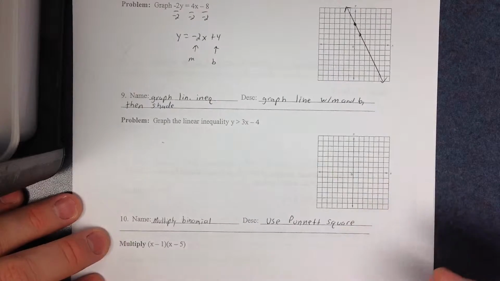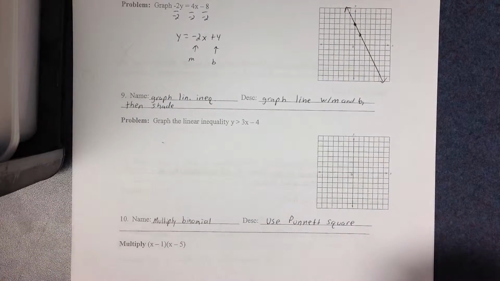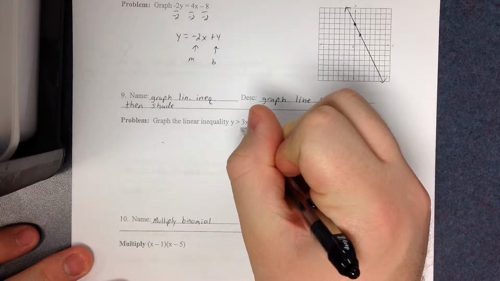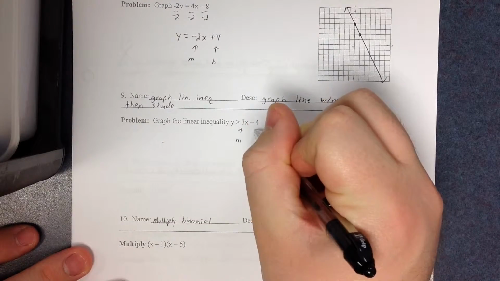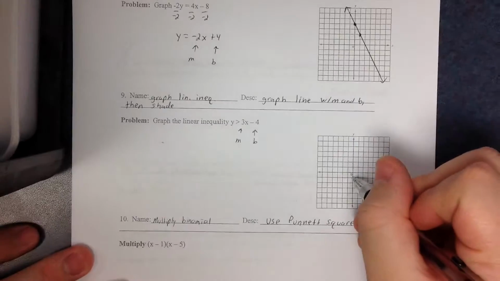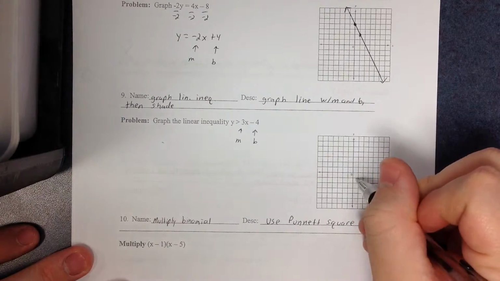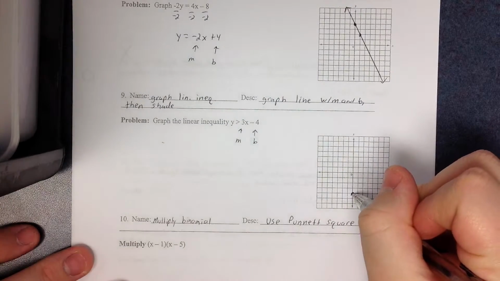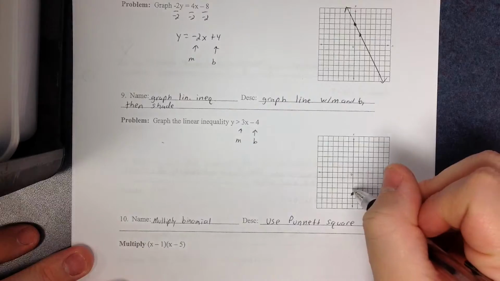Okay, number 9. Graph the linear inequality y is greater than 3x minus 4. So it's in slope-intercept form because the y is by itself. That means 3 is my m, -4 is my b. So again, I start at b, so I start at -4. Then my slope is 3, which is the same thing as 3 over 1, so I go up 3 to the right 1.